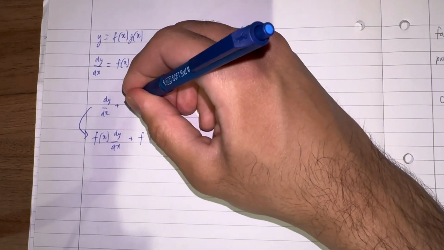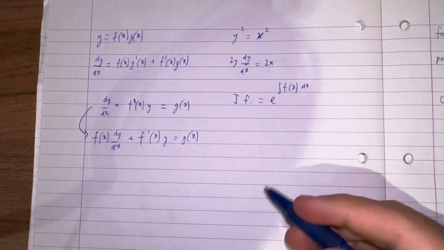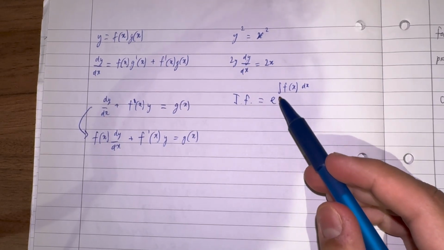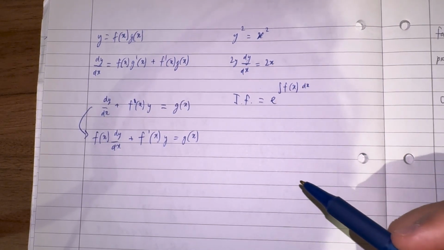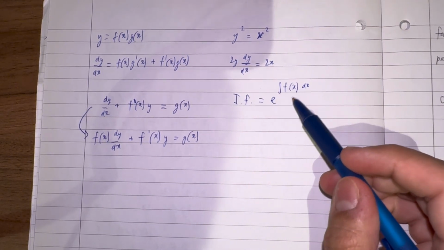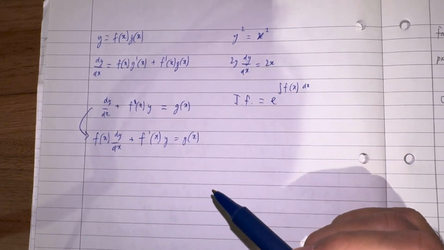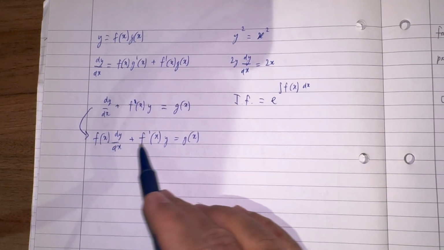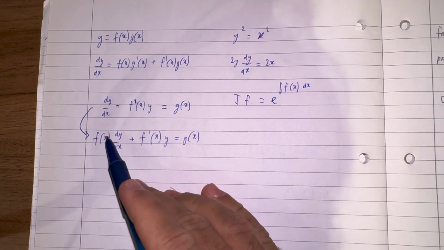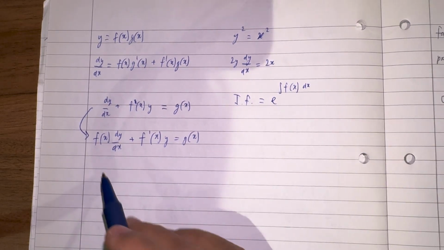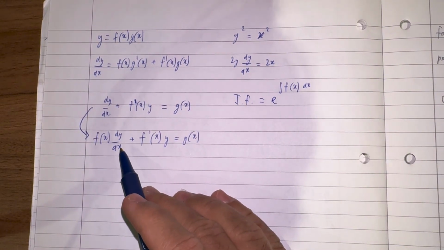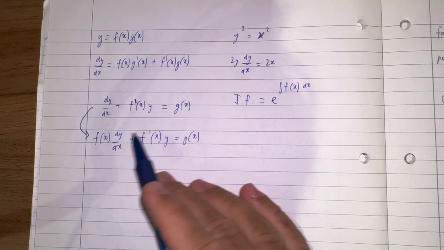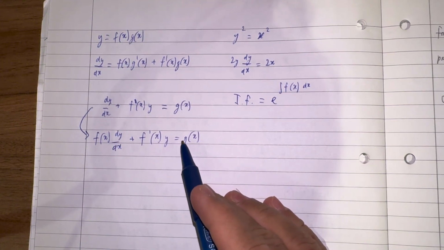I'm going to get rid of this here. So this is f of x times y. So the integrating factor is equal to e to the integral of f of x dx. Now what you do is you multiply the whole equation by this integrating factor, and then you get something like this. So this f of x isn't the same as this one. This is just the general expression. So you have a function of x times dy/dx plus the differential of that function of x times y is equal to g of x.